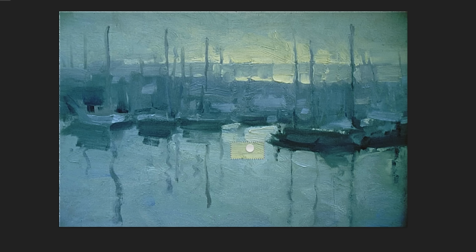And it's also a very brave step to say, well, I'm going to restrict this painting to blue greens and yellow greens and see if I can pull it off. It's a challenge for yourself.